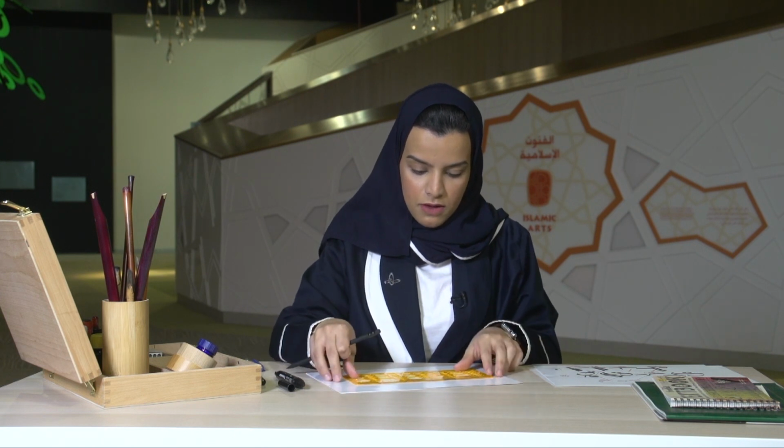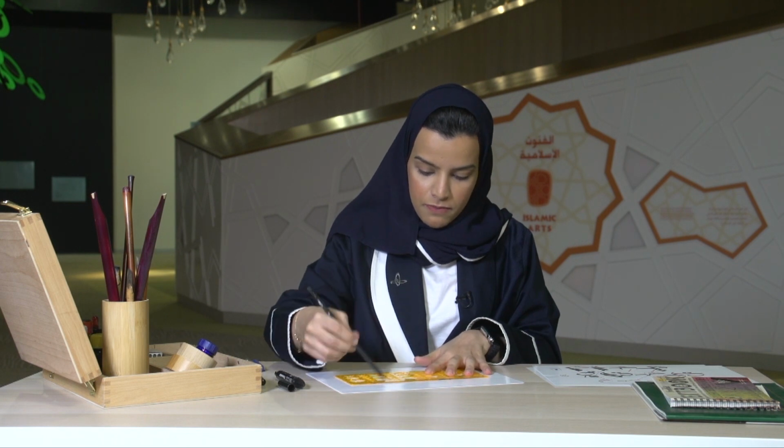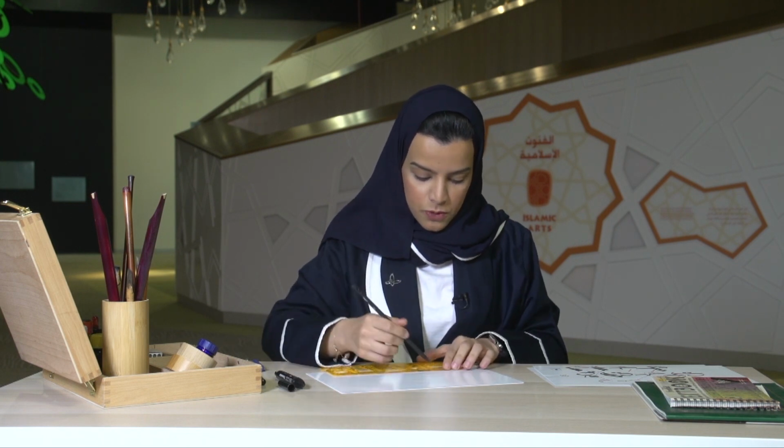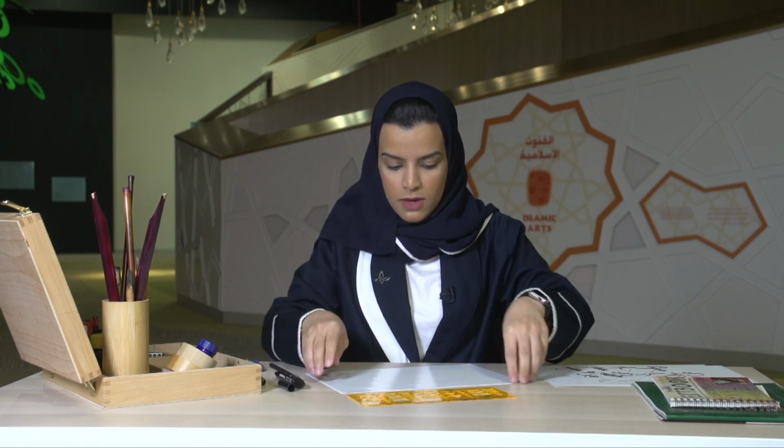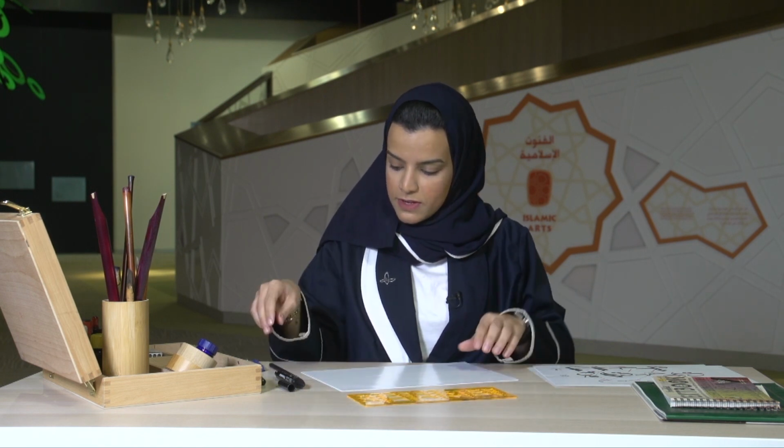And now, if we want to visualize some of the famous words we have in Arabic and how to tweak it to be in a modern style or freestyle.